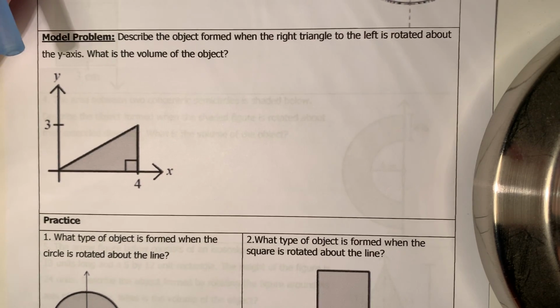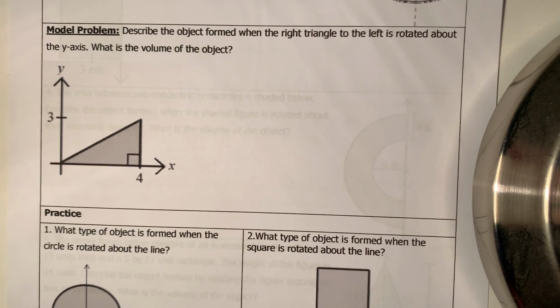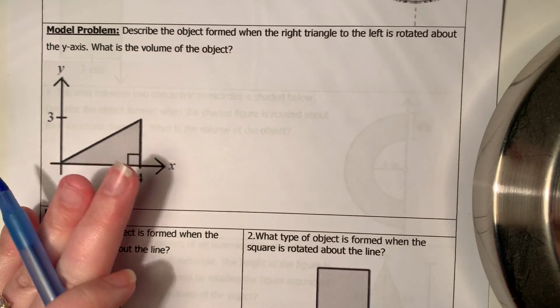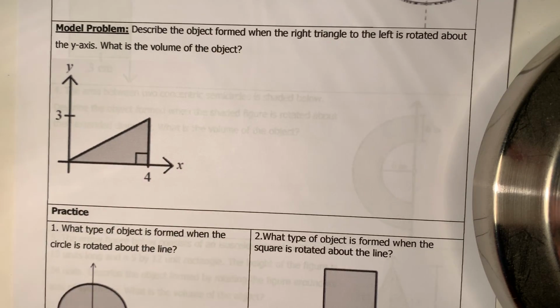Okay, model problem. Describe the object formed when the right triangle to the left is rotated about the y-axis. What is the volume of the object? What you have to imagine, and I know this is difficult to imagine, is that we're taking this triangle and rotating it around.